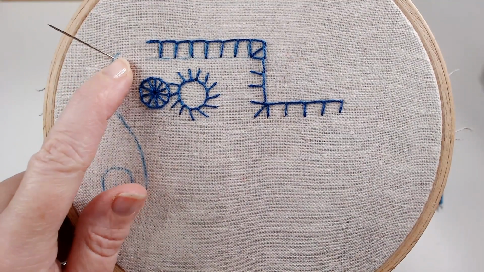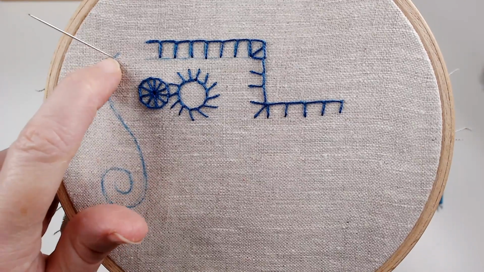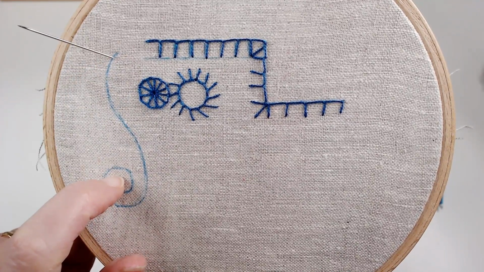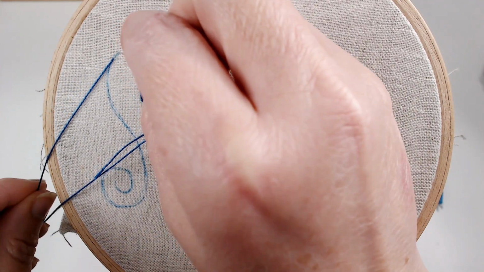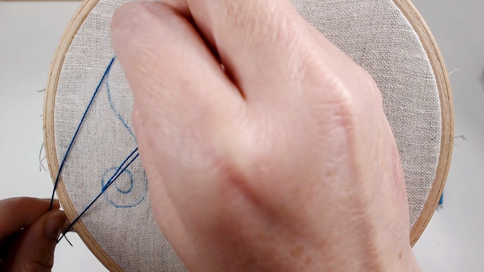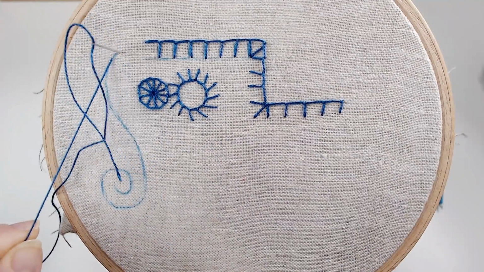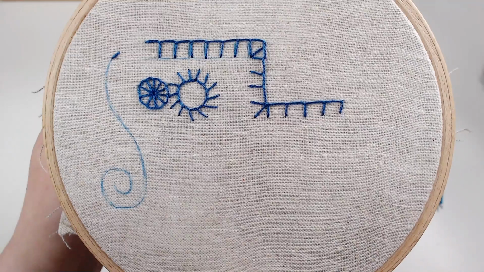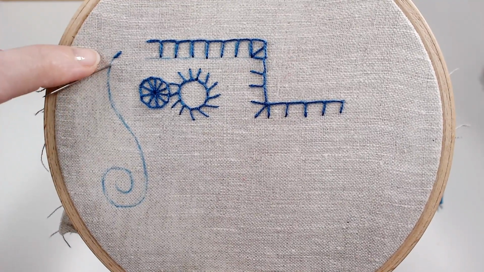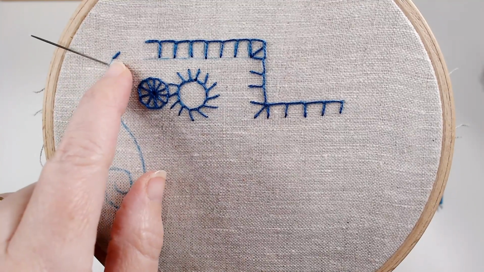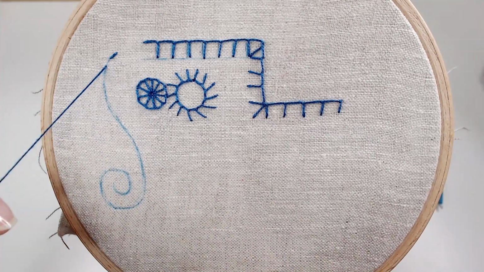We need to think about the length of the stitches we want to create. We want to start one stitch length away from the very end of our line, and we're going to pull through, and then we're going to go back to the beginning of our line like that and pull through. And now we're going to bring our needle up one stitch length further along the line, so we're creating a gap between the end of the first stitch and the beginning of our second stitch, and pull through.